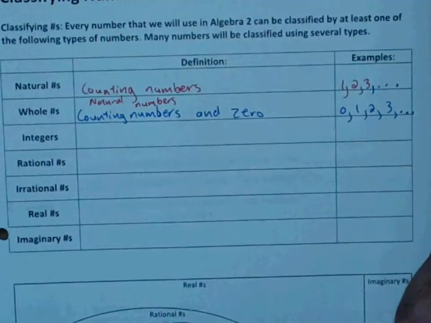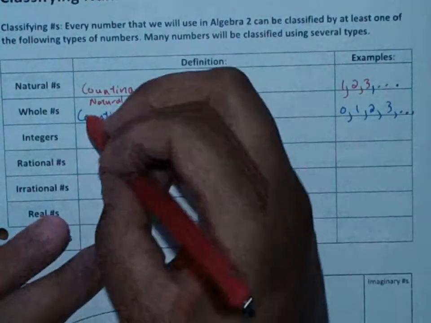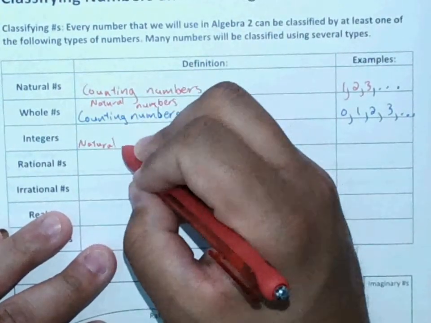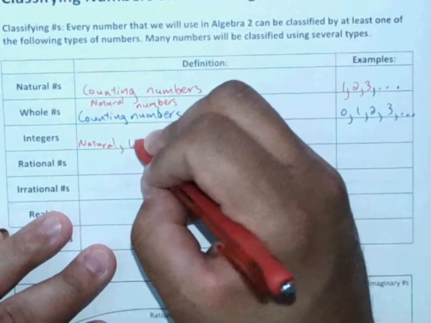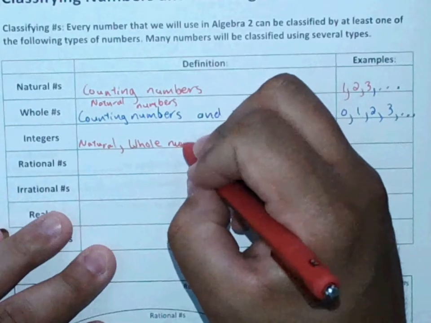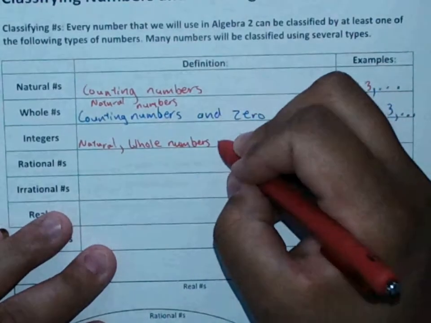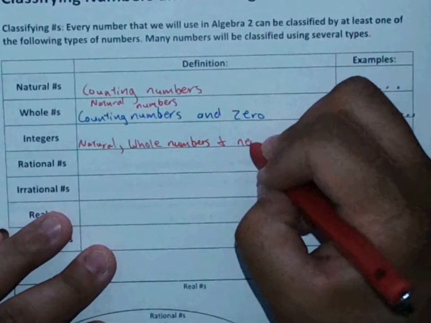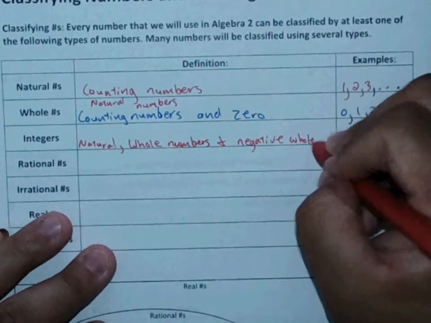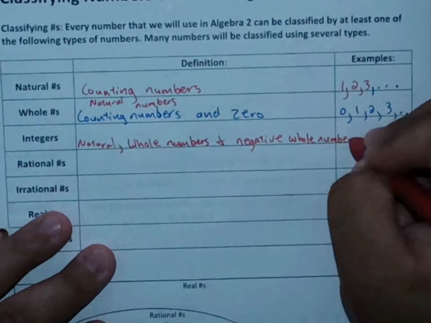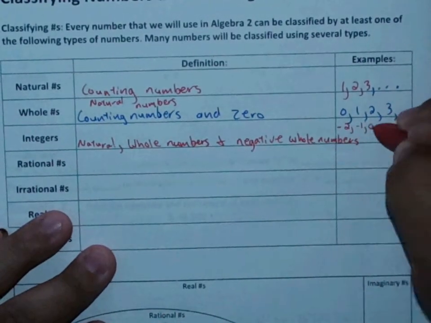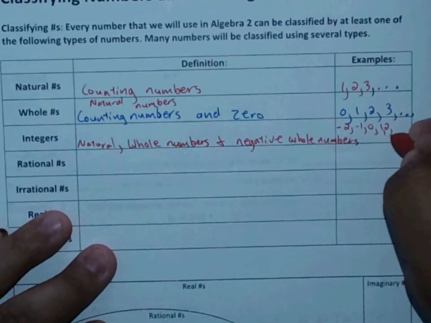Integers include our natural numbers, our whole numbers, and negative whole numbers. So here we will go like -2, -1, 0, 1, 2, 3, etc.